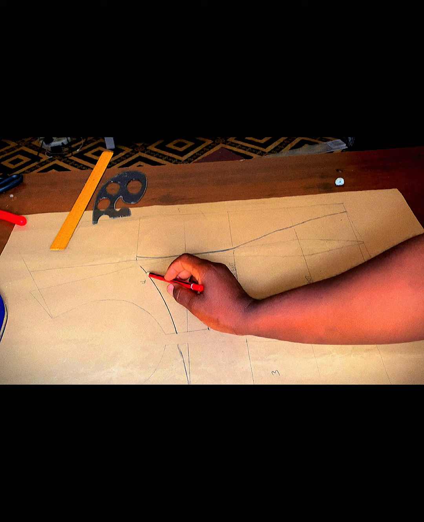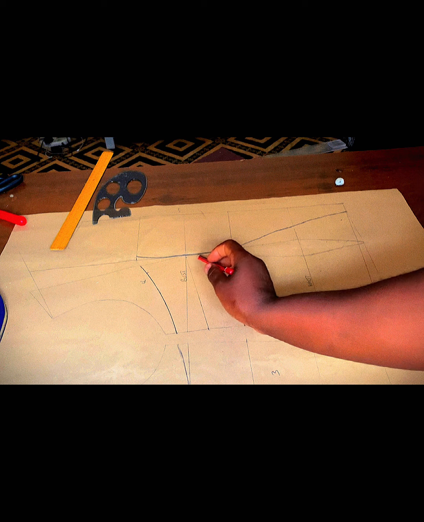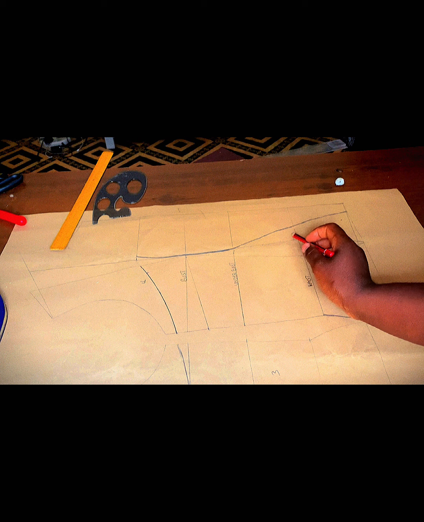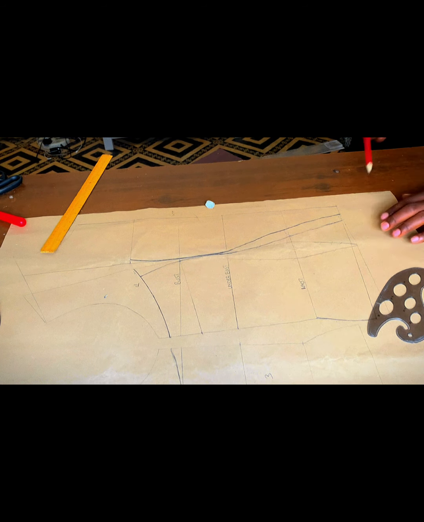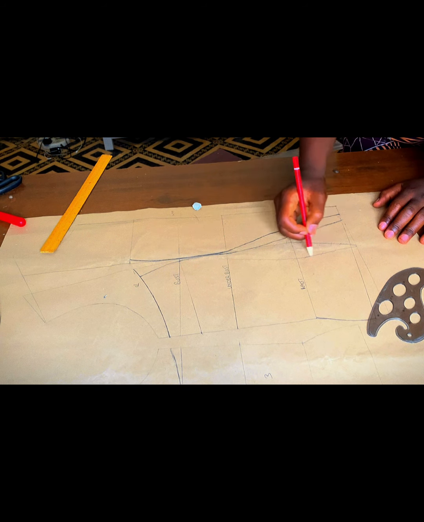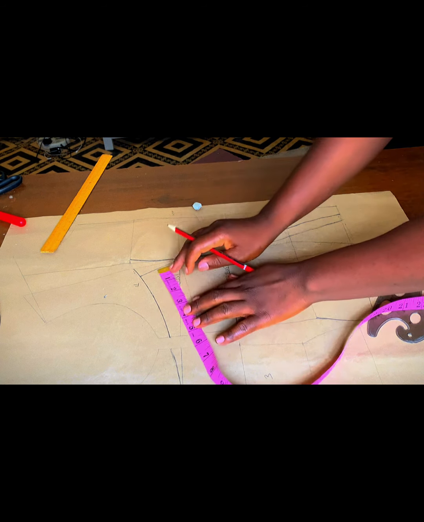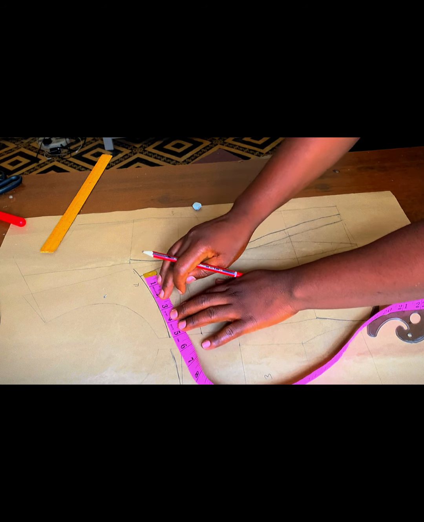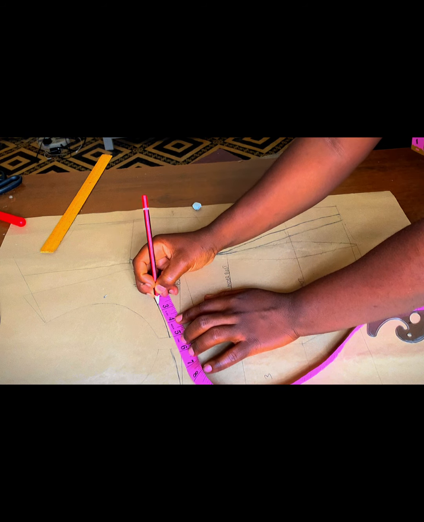Now connect all the dots indicated to the bust point, the under bust, the waist, and the hem. As you can see, I have drawn the marks, joined all the marks together using a curve. Remember, we don't need our initial dart. Now you measure what you have, like so, and whatever you get, you divide it into 2 and mark it like so.